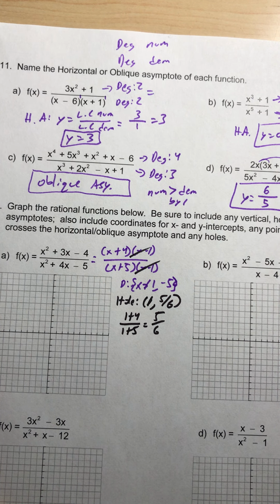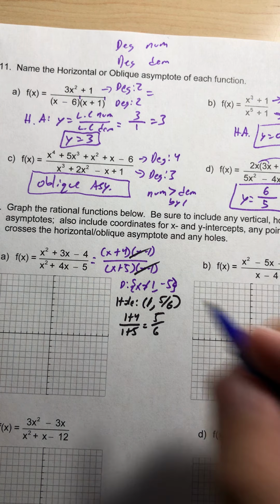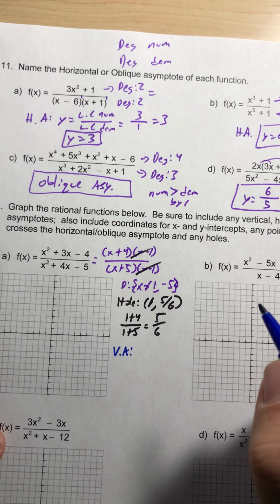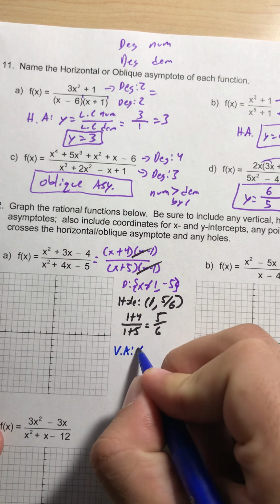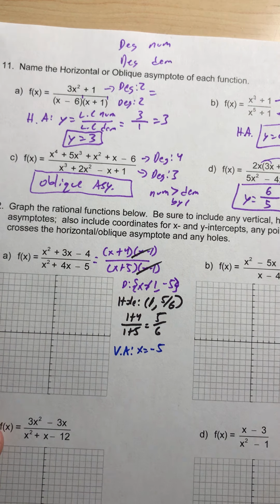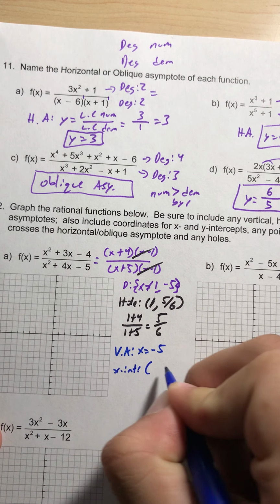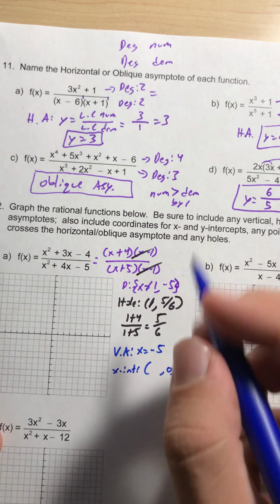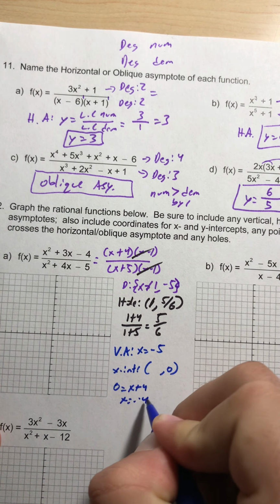Okay. I'm going to have a vertical asymptote anywhere I don't have a hole from my denominator. So my vertical asymptote is going to be at x equals negative 5. All right. My x-intercept occurs when y equals 0, so I just set the numerator equal to 0. So x would be negative 4.